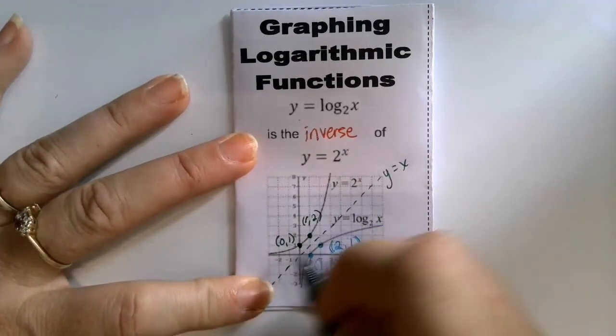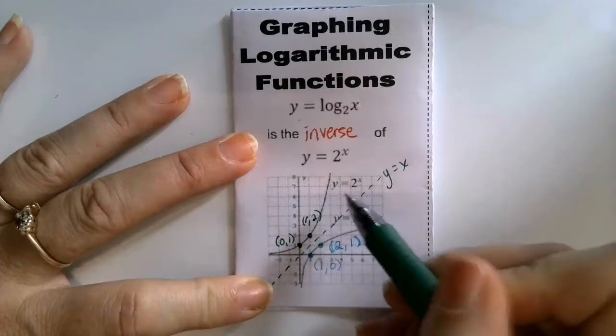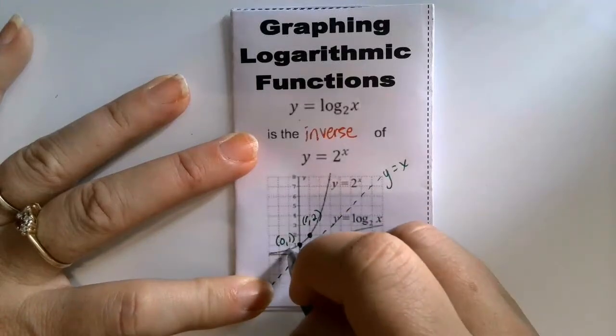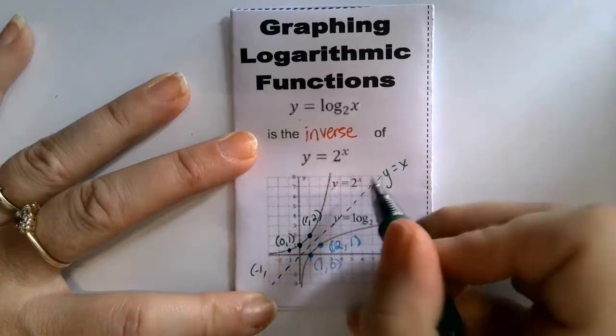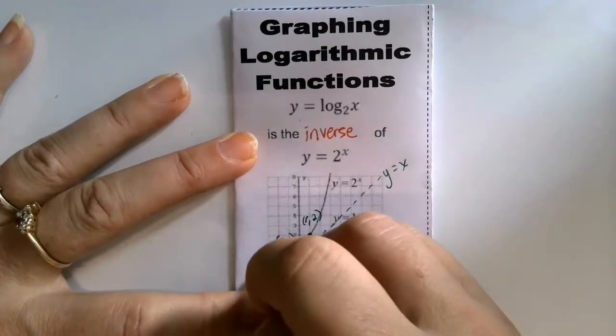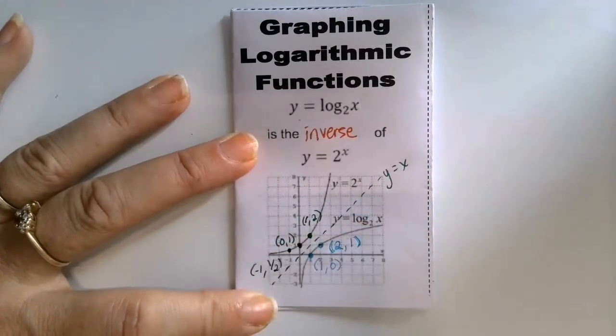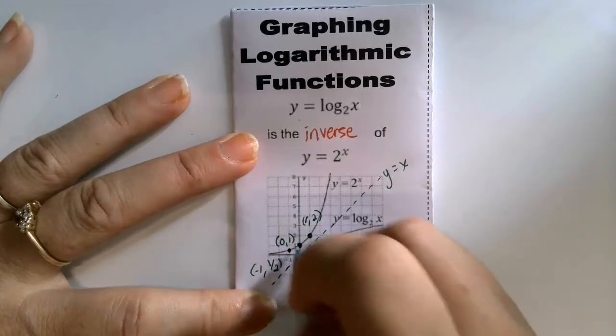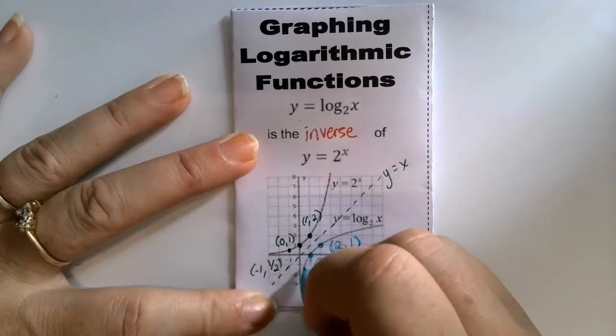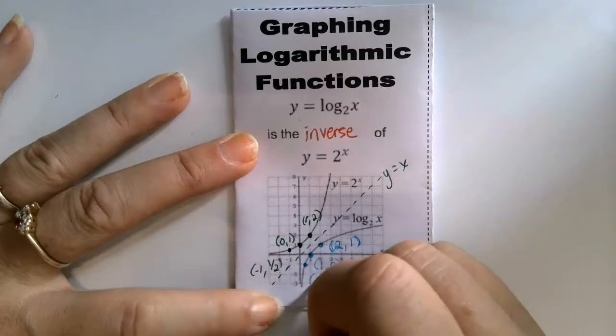Then our third anchor point on the graph of 2 to the x is -1, reciprocal of b, and the b is 2, so -1, 1/2. When we reflect that anchor point, we get this point here at 1/2, -1.